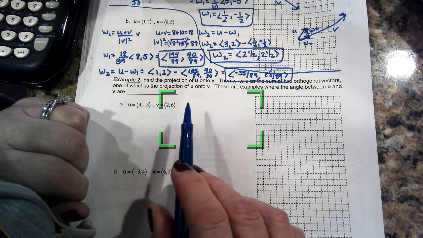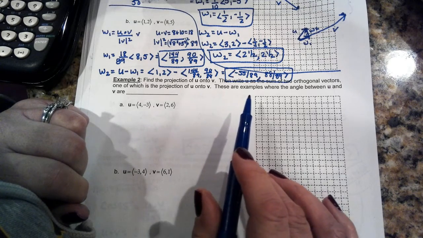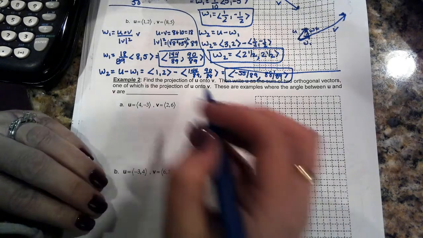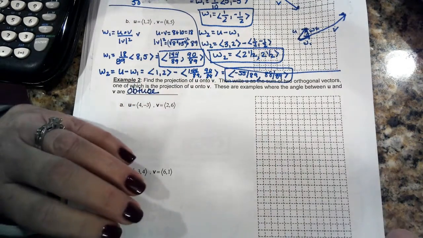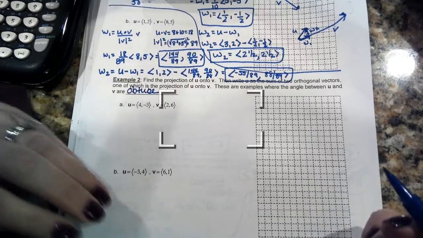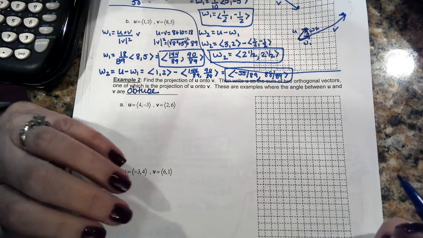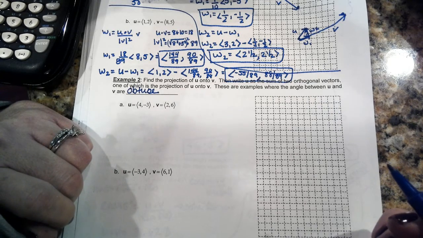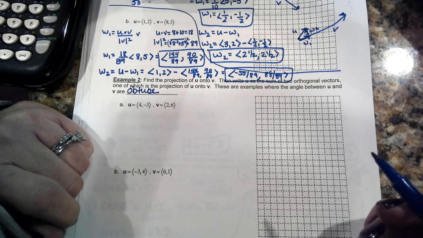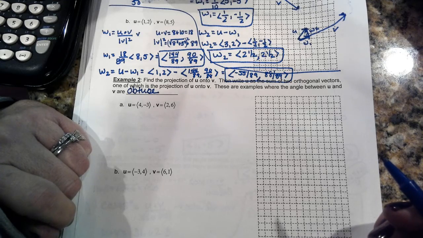So continuing on with these vector projection problems, there are going to be times where the angle between the two vectors is obtuse. So what's going to happen is the parallel vector, if you remember the definition of parallel vectors, can have an angle between them of 0 or 180 degrees. So when you go to try and find W sub 1, which is your parallel vector, it may be forming a 180 degree angle with vector V as opposed to a 0 degree angle.